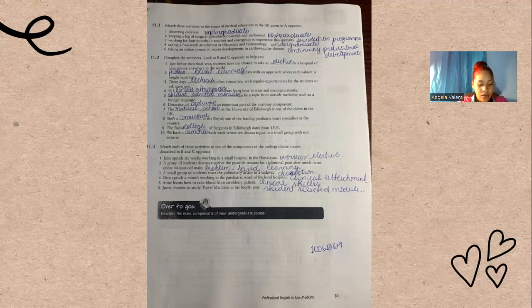Lectures are often interactive with regular opportunities for the students to ask questions. In clinical attachments, students learn how to treat and manage a patient. Student-selected modules can be adopted from outside medicine, such as foreign languages. The dissection of cadavers is an important part of the anatomy component. The medical school at the university is one of the oldest in the UK.